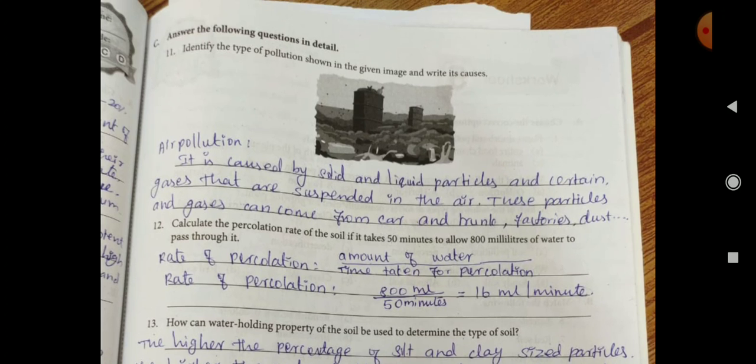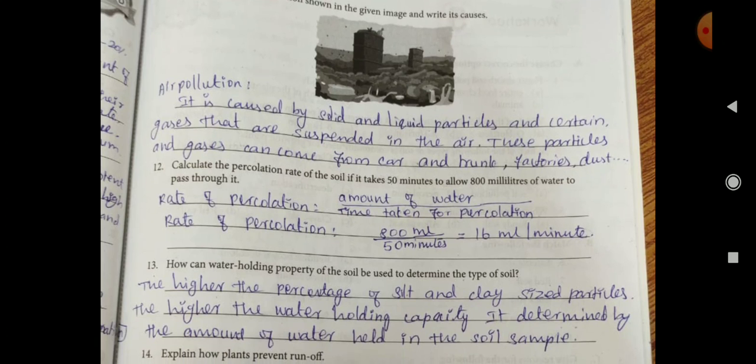Next, all of you see the 12th question. Calculate the percolation rate. Do you remember, students, the formula of percolation rate? The formula is the rate of percolation equals the amount of water divided by the time taken for percolation.